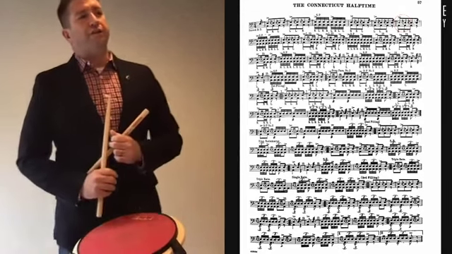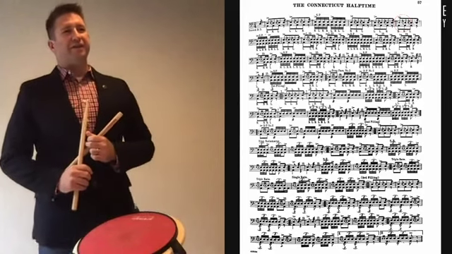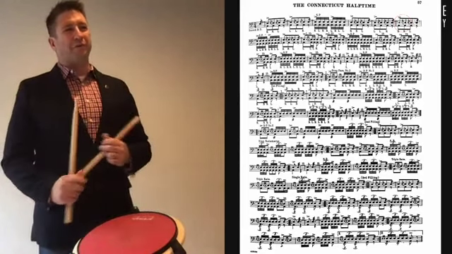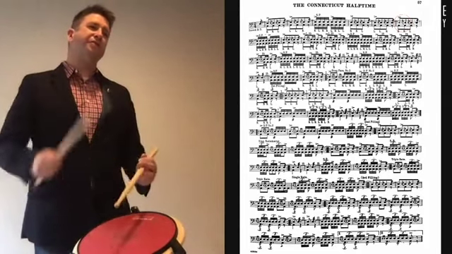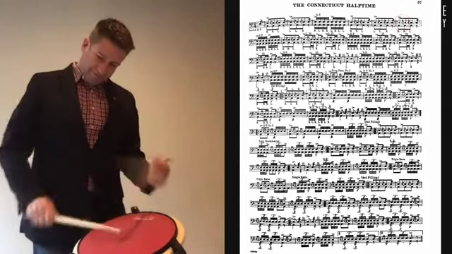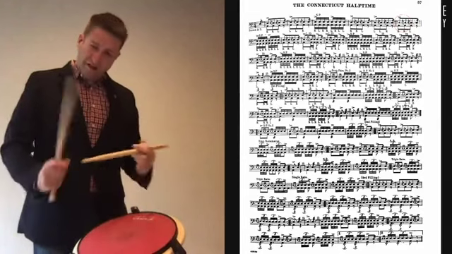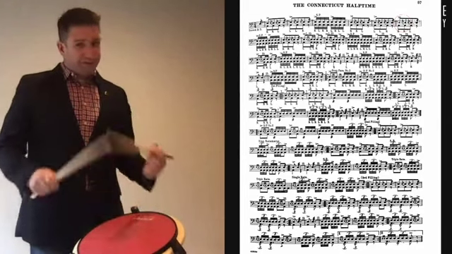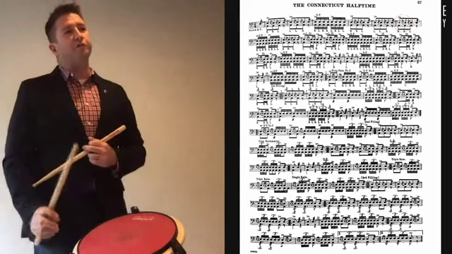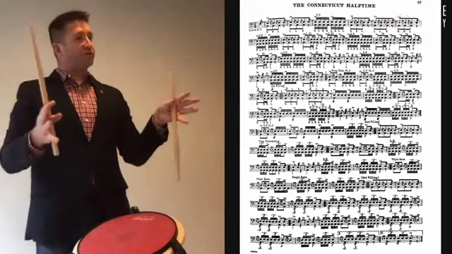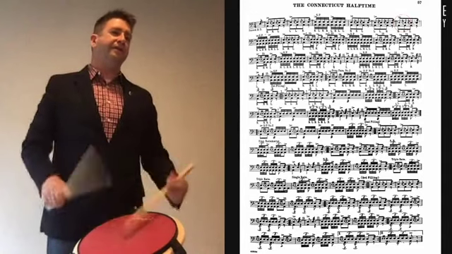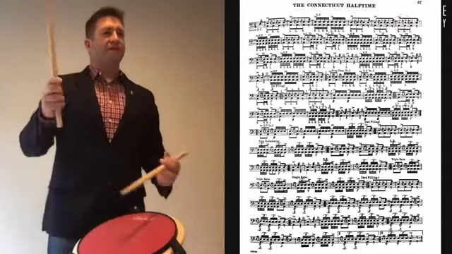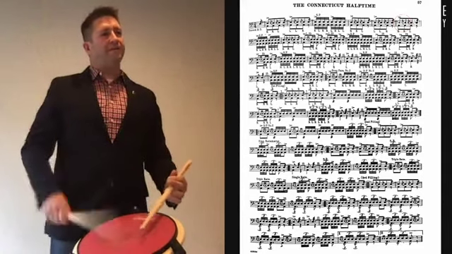Good. So what I want you to do is add a drag right before it with the left. 2, ready, and. So we're adding this right before the duple 15, and we're going to try to keep it as duple as possible. 1, 2, ready, and.